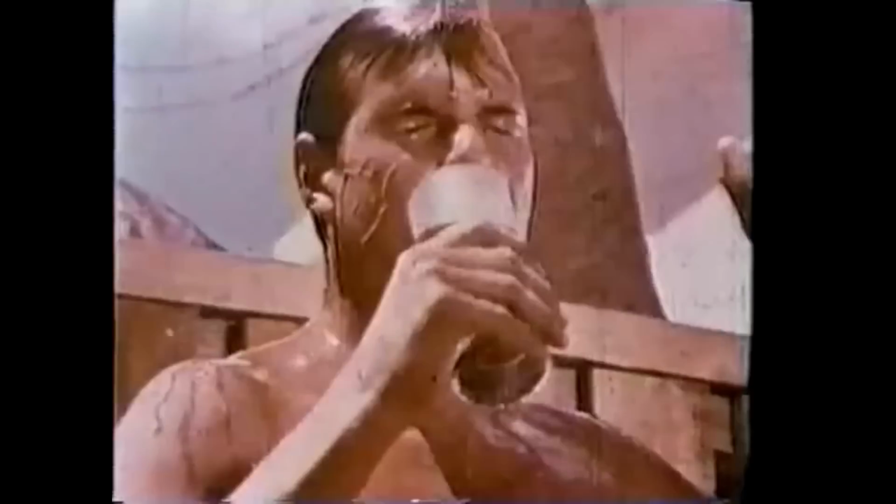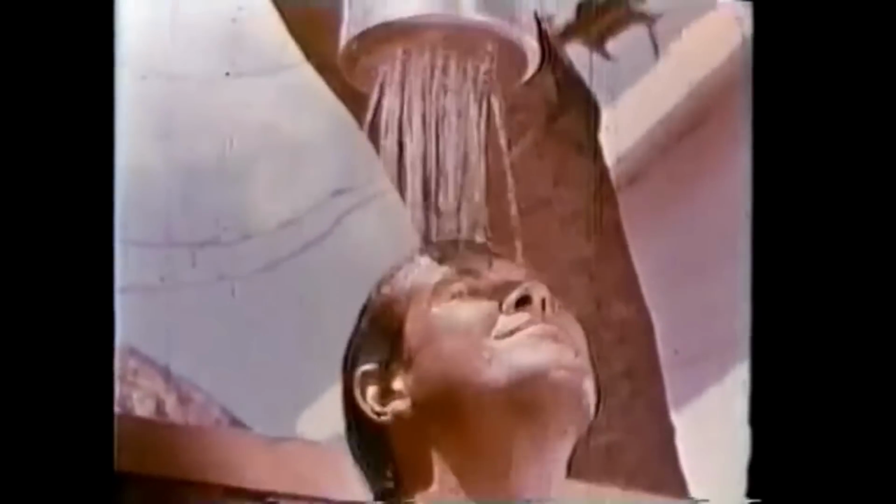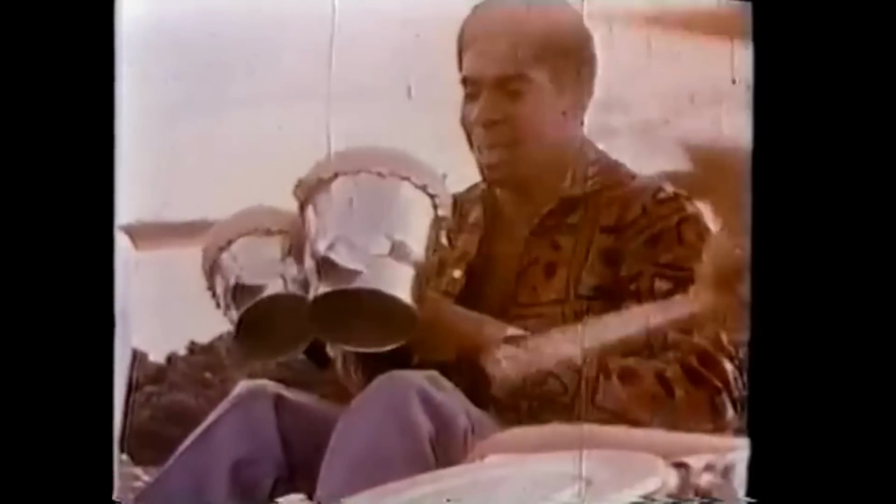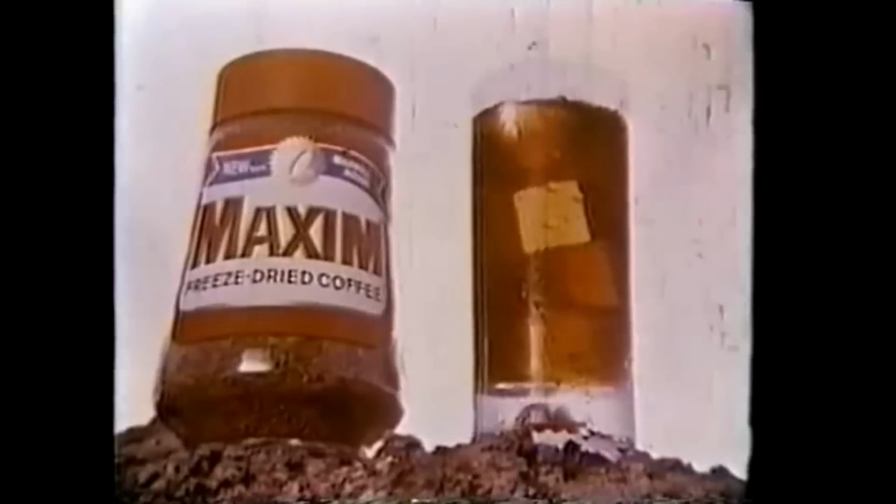Maxim freeze-dried coffee brings you 6 exciting summertime uses for your percolator. We do this now because it's time to enjoy a tall, frosty glass of iced Maxim and use your percolator for other things. For a refreshing summer change, try iced Maxim. You may never perk again.